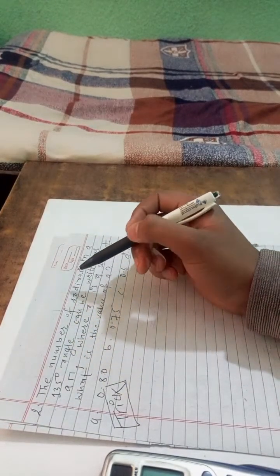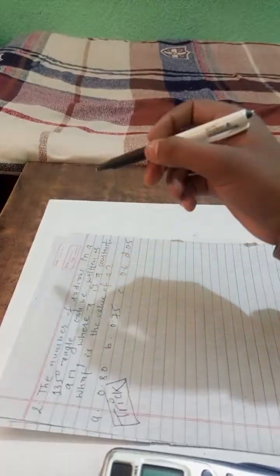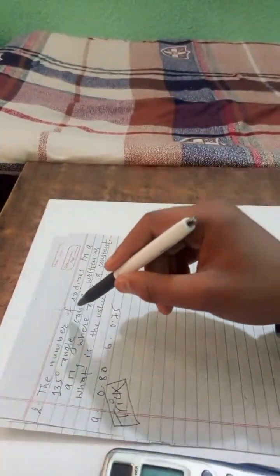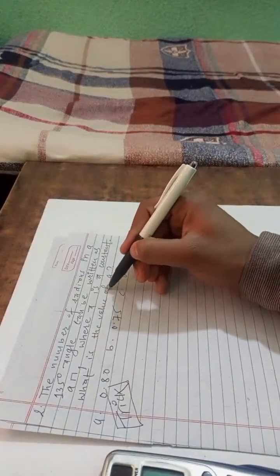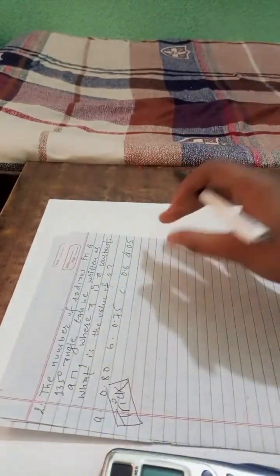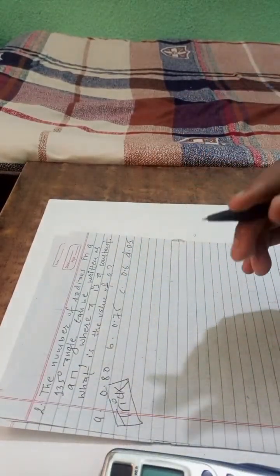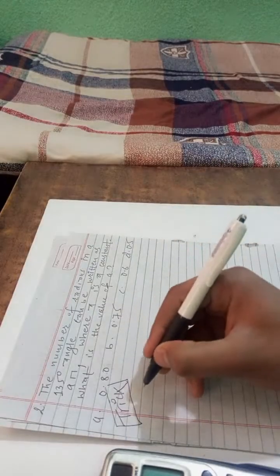The number of radians in a 135 degree angle can be written as a pi, where a is a constant. What is the value of a? Now we'll go ahead with the help of the trick.